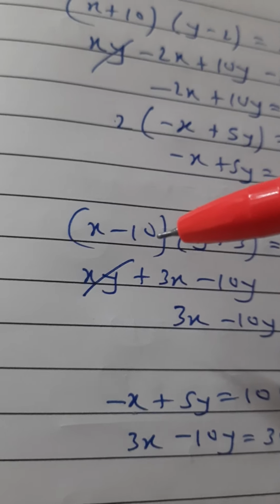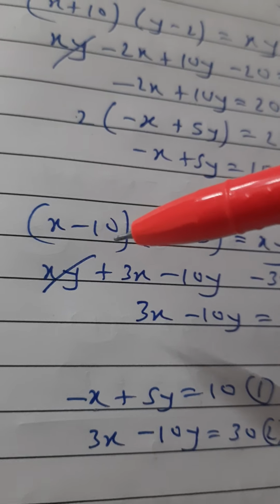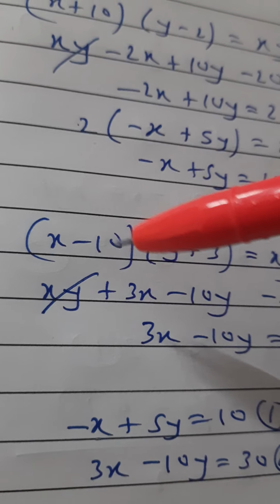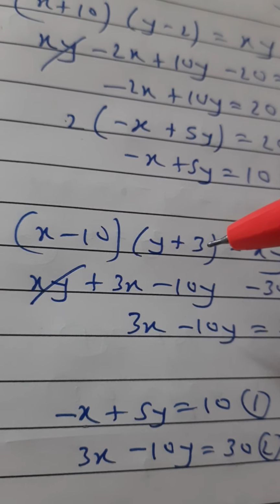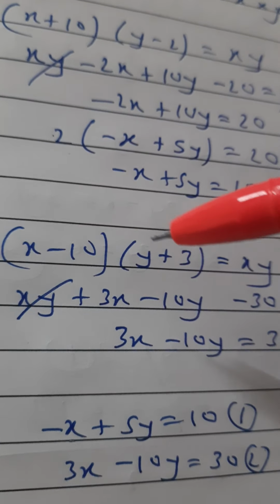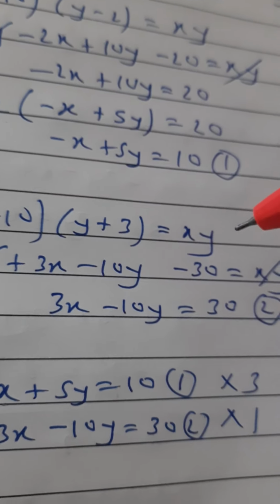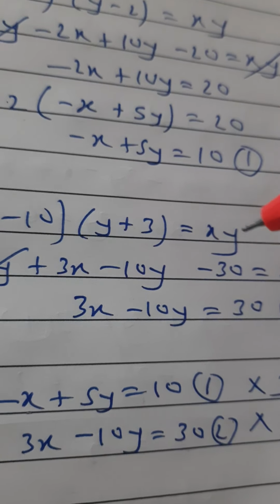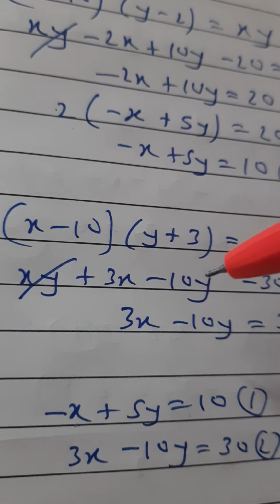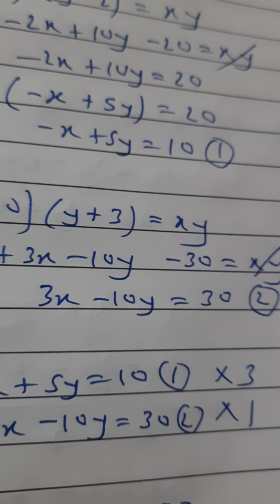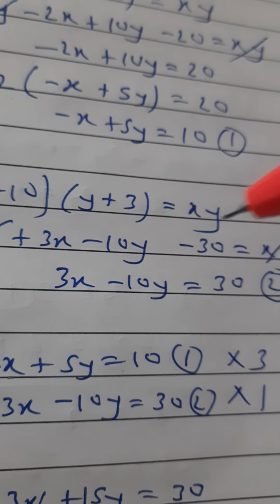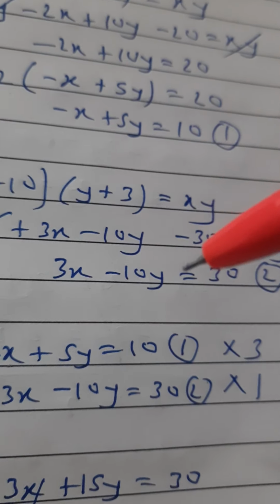Now they are decreasing the speed. The question says decrease the speed by 10. Then what happens to the time? Time is increased by 3, because when speed is less, time will increase. However, the product of speed and time will always give the distance, and distance is a constant, xy. Open the bracket: xy plus 3x minus 10y minus 30 equal to xy. So xy is getting cancelled from both sides. So 3x minus 10y equal to positive 30. So we have 2 equations.